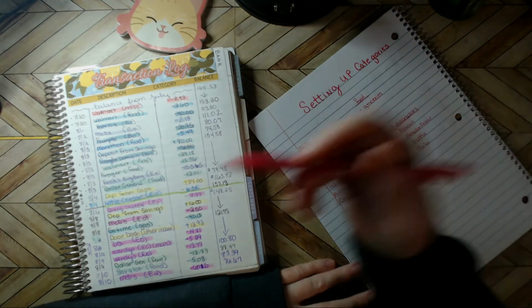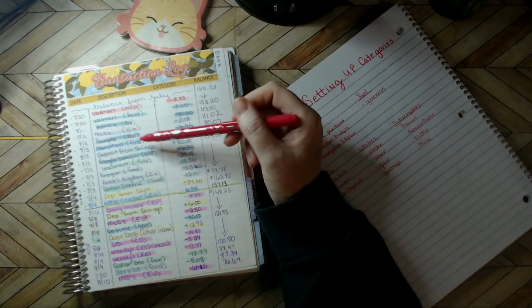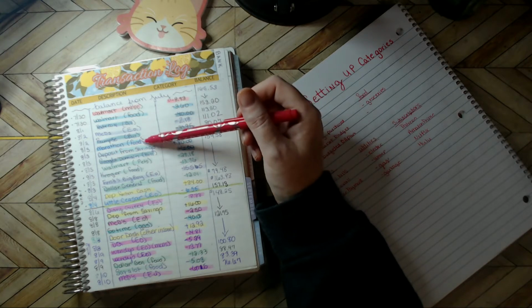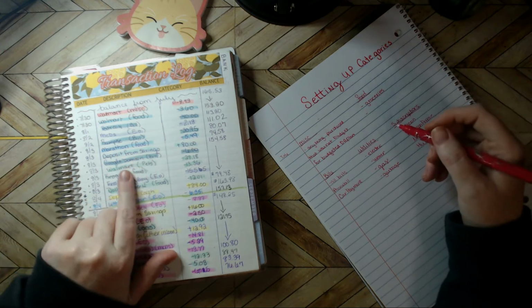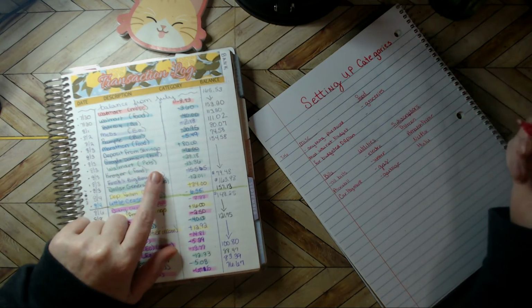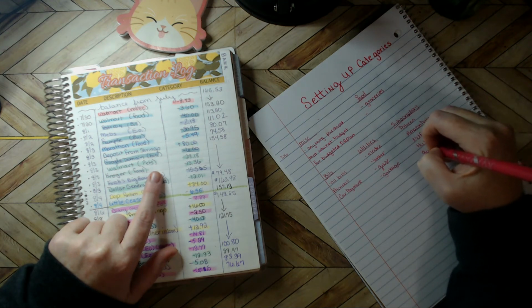So let's go back into our expenses and see what's next. Marathon, this was for food. This was for snack, I think. So we already got a food category. Google domain, that would be subscriptions.